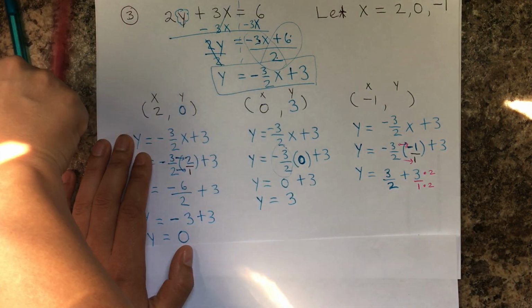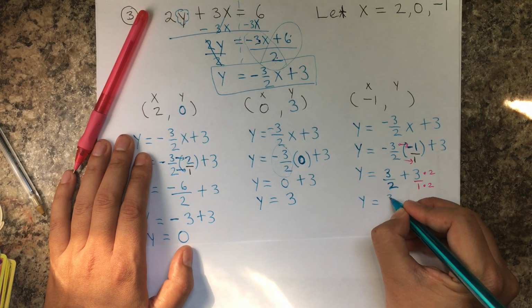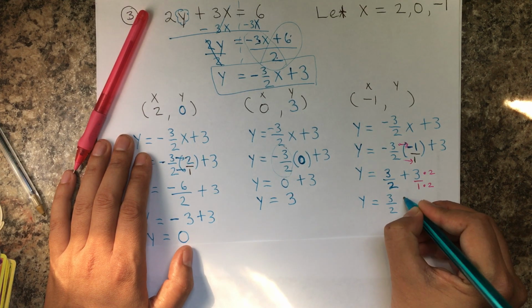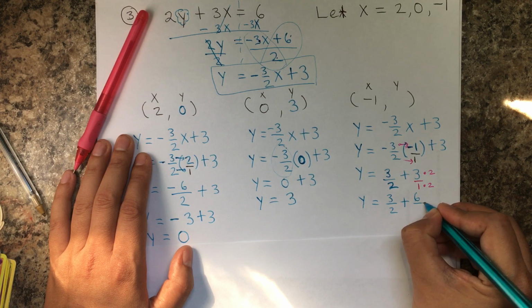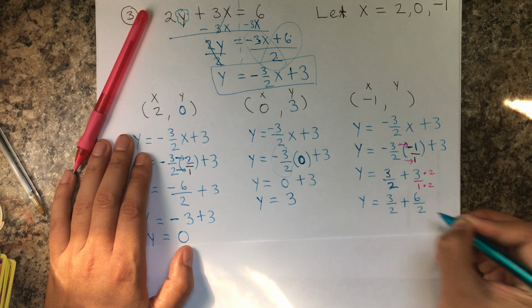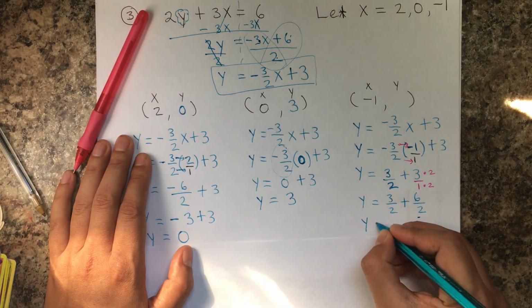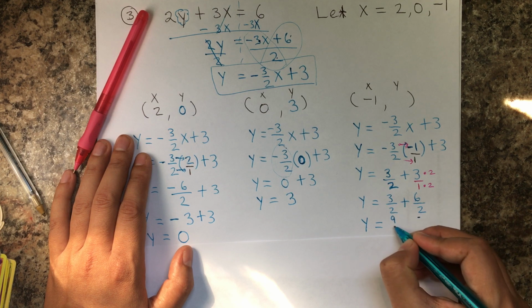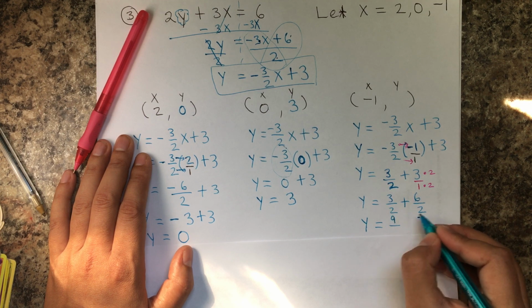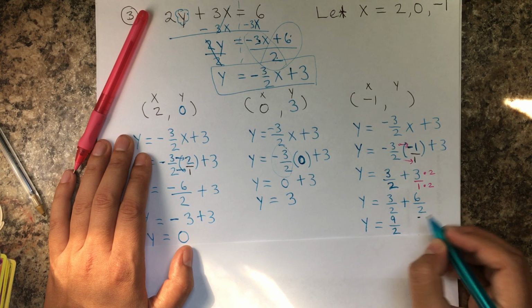And so we're going to have y equals 3/2 plus 3 times 2, 6, over 1 times 2, 2. Now that we have the common denominator, we can add them, and so y is going to be equal to 3 plus 6 is 9, and 2, since they're the same, it's going to stay like that.